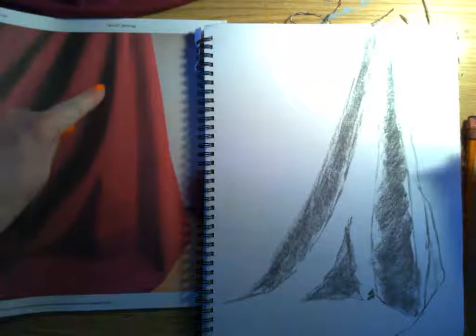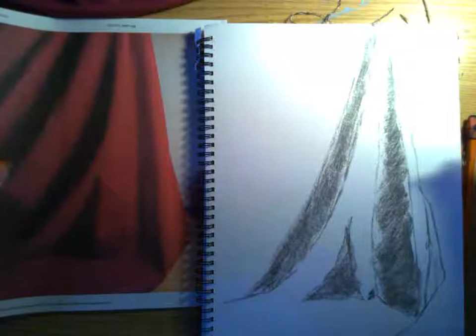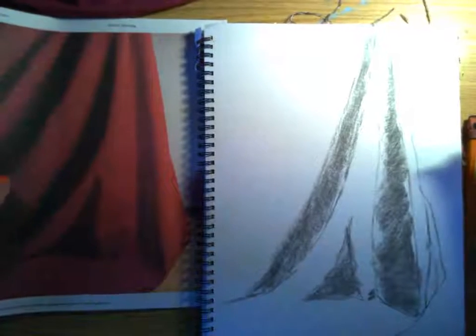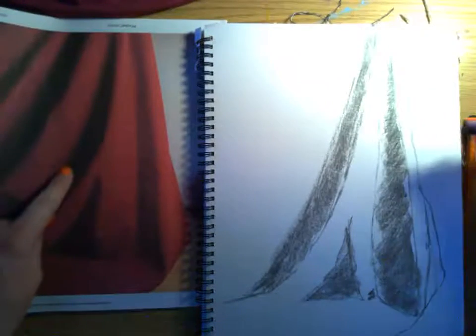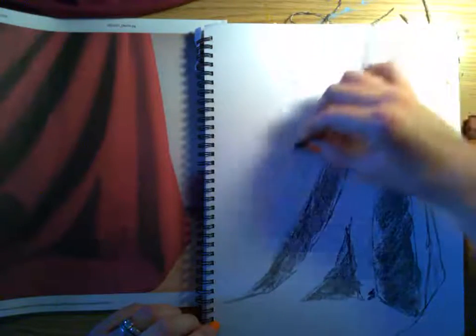Now I'm going to leave this area blank, and put in this fold, or this curve, this line. I'm going to leave a little bit of space. It kind of goes off my page.